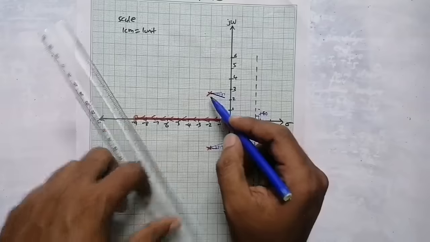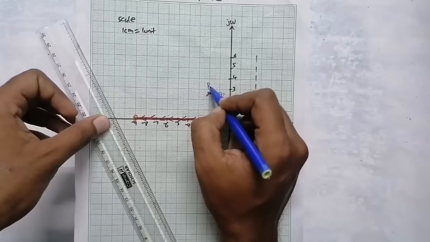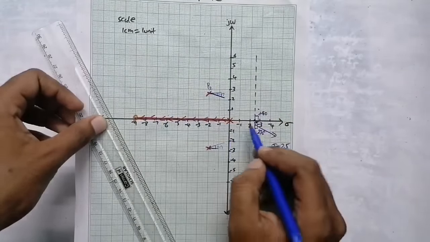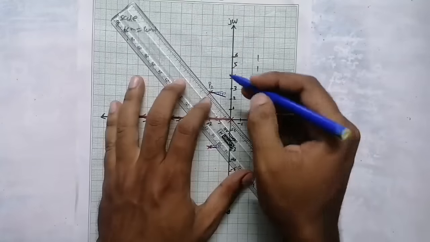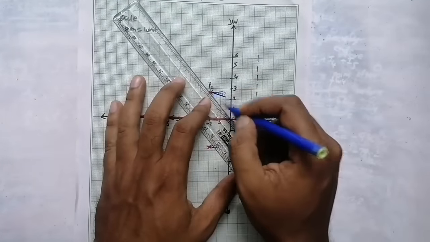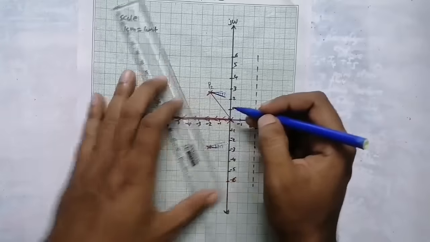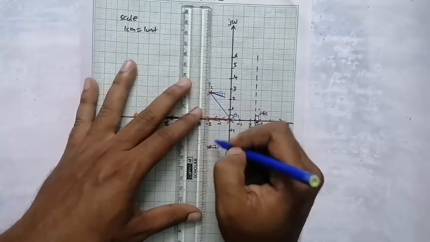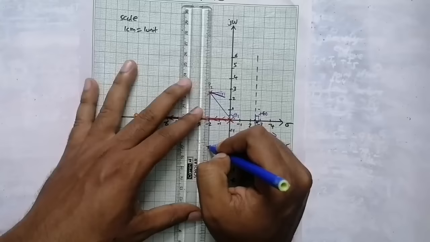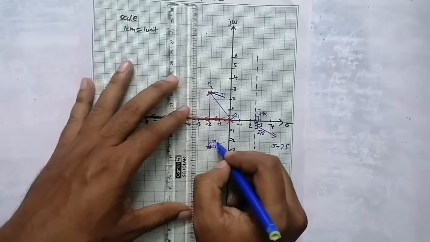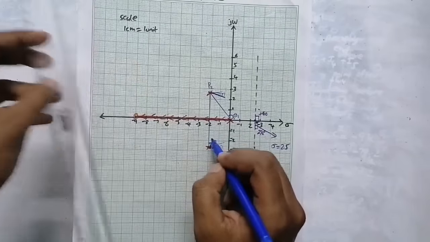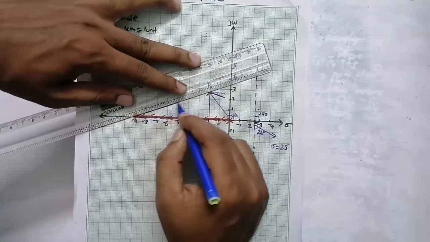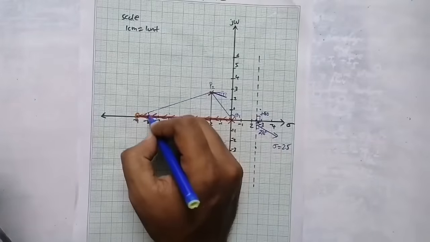This is the complex pole P2. From this complex pole, we need to draw a straight line to all poles and zeros. So to this pole, I am going to draw a straight line. This is the angle theta 1. To this pole, I am going to draw a straight line. This is the angle theta 2, that is 90 degrees because it is a perpendicular line. Now to this zero, we are going to draw a straight line, and that is the angle theta 3.